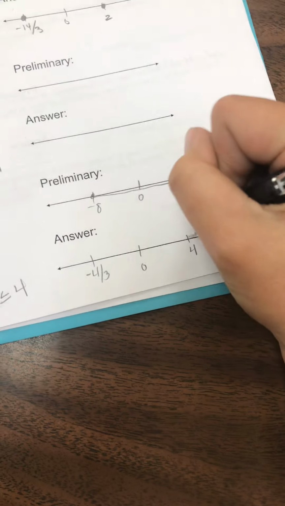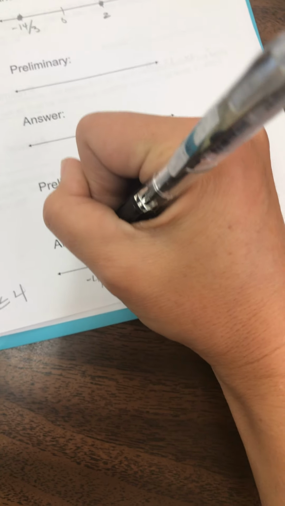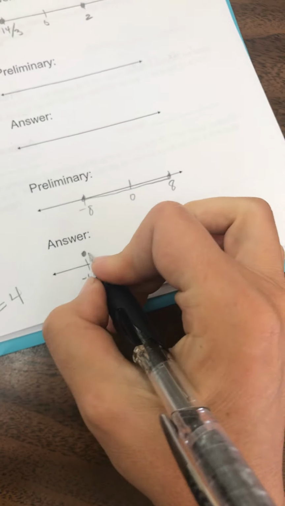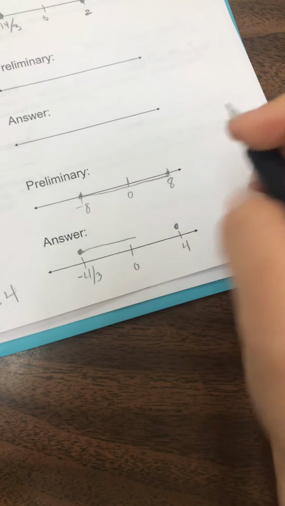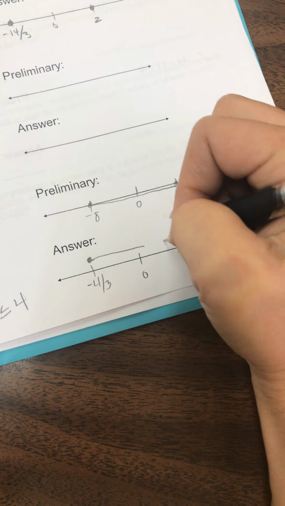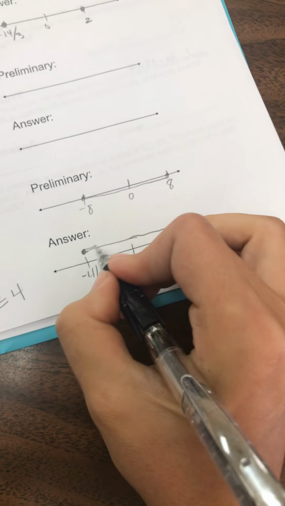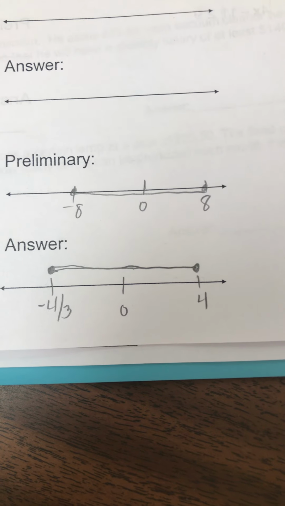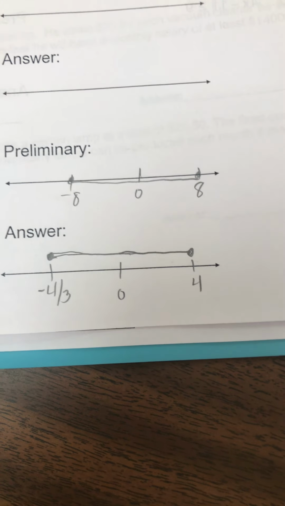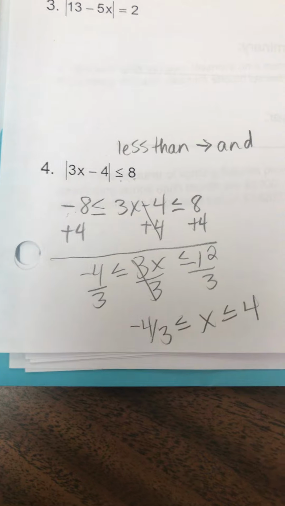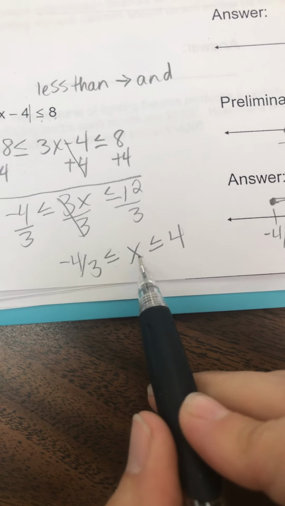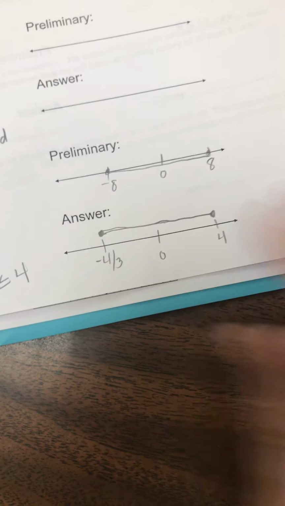They're equal to, so it's going to be closed dots. It's going to be greater than or equal to negative 4/3, so it goes this way, and less than or equal to 4, so they combine and look like this. So we have negative 4/3 is less than or equal to x is less than or equal to 4.